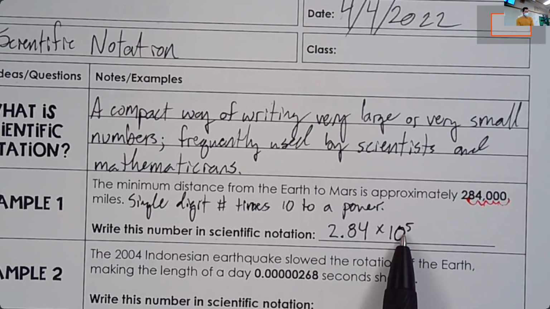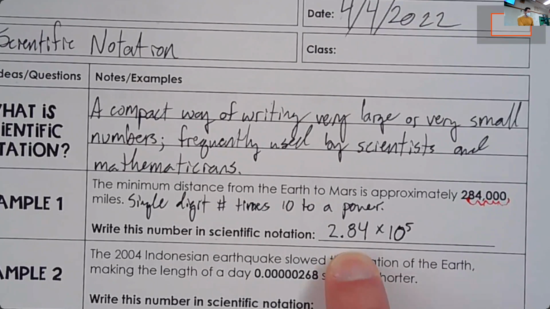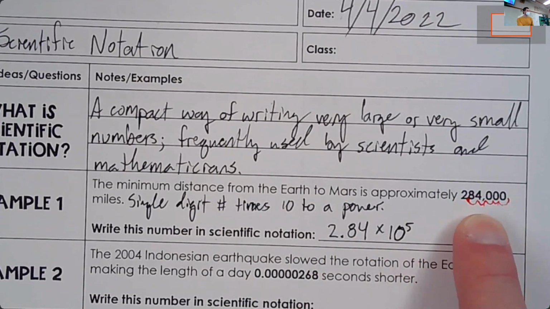So it's basically just the number of times you move the decimal place. Anytime you move the decimal place, you are either multiplying by 10 or dividing by 10, which is why we have this times 10 here. So 10 to the 5th power would be 100,000. And if you multiply that by 2.84, that gives you 284,000.